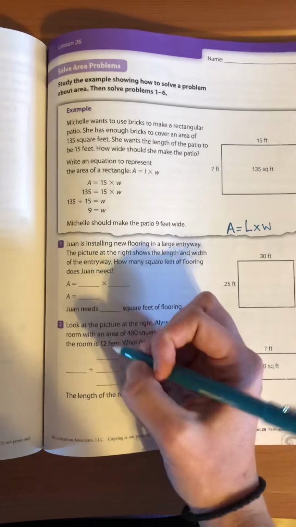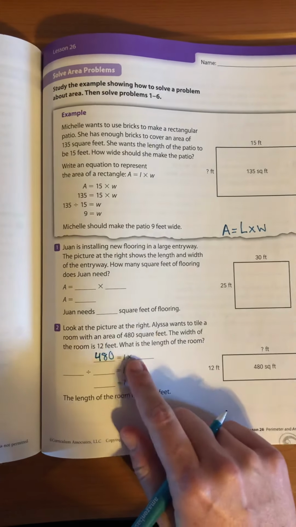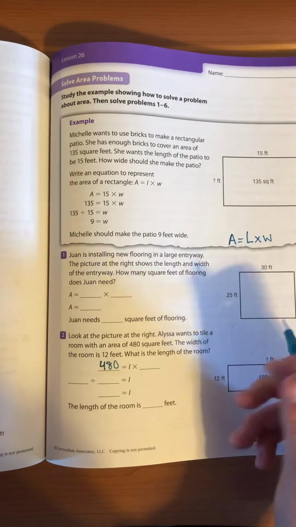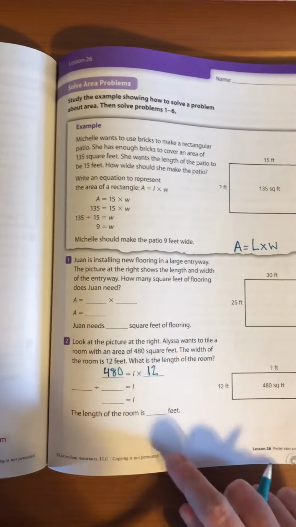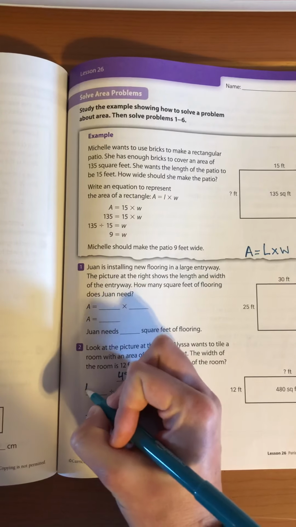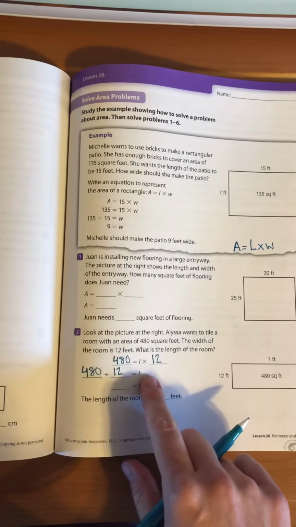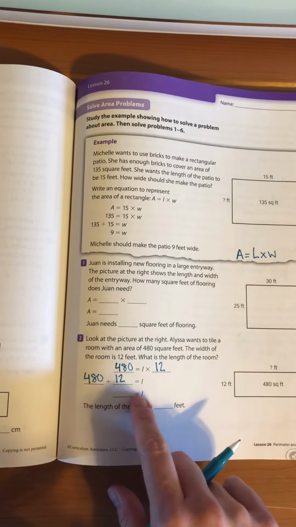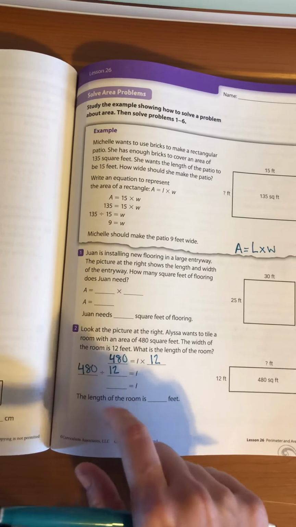480 square feet equals length times width, right? And they tell us our width. We can go ahead and put that in there as 12 feet. So remember we said we can do this another way: 480 divided by 12 will tell you your missing length. Then you're going to have to solve.